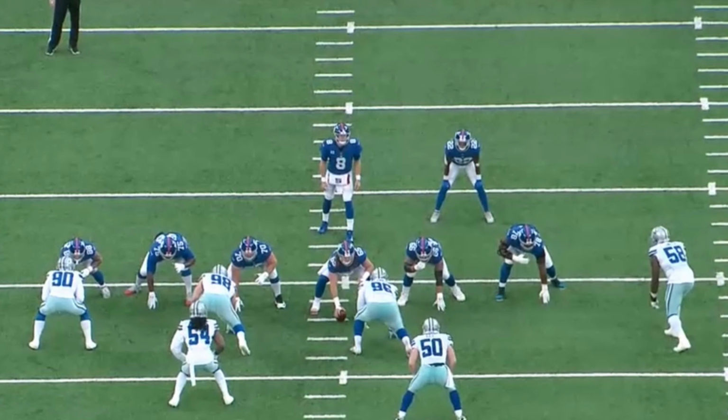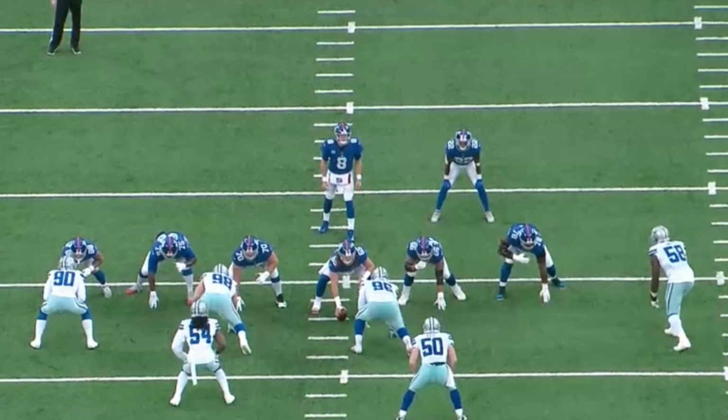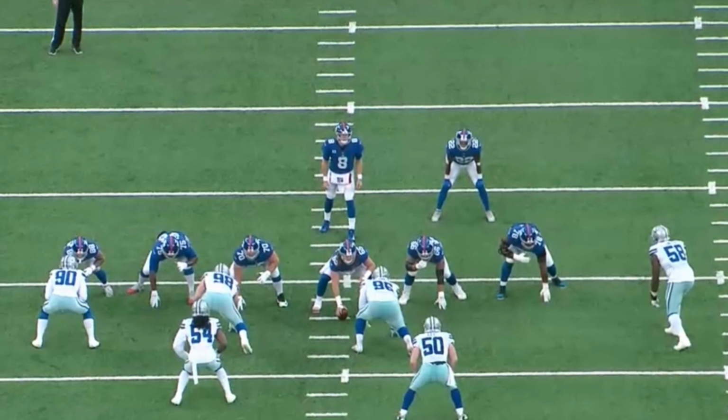Now if we go to the backers here, 54 is lined up in the B gap, but 50 is a little bit tricky because he's lined up right over top of the guard here, so it looks like he might be responsible for both the A and the B gap here.